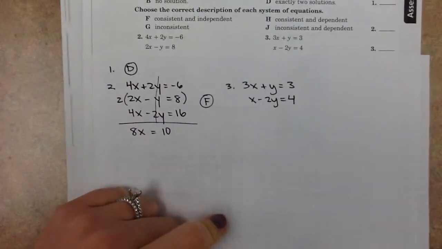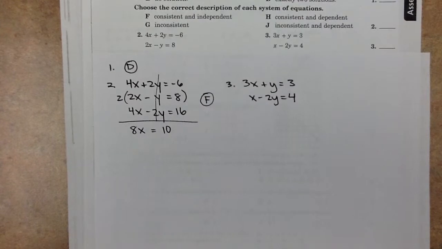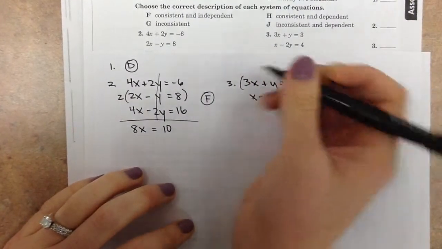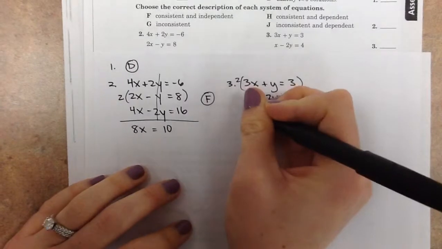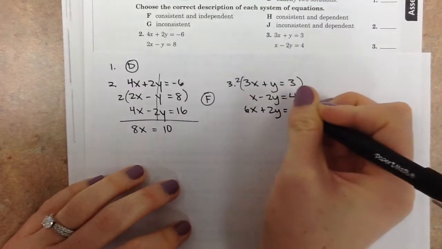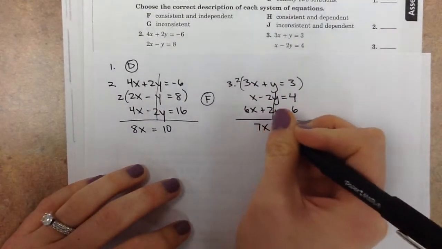We're just going to start and see where it leads us, because it's fairly obvious pretty quickly whether you're going to have no solution or infinitely many solutions, because remember, all the variables cancel out. So here, let's try to get the y's to cancel again by multiplying this by 2. Line this up down here: 6x plus 2y equals 6. And then again, the y's will cancel. We'll get 7x equals 10.